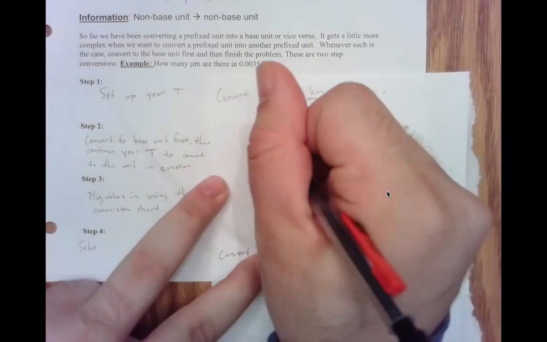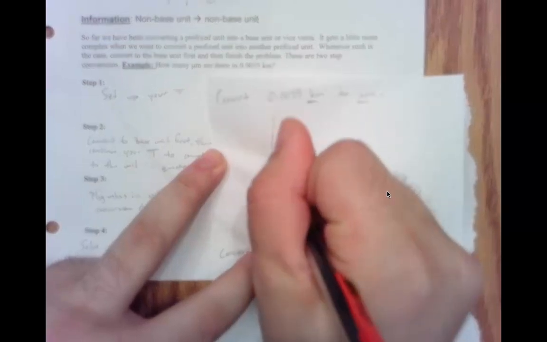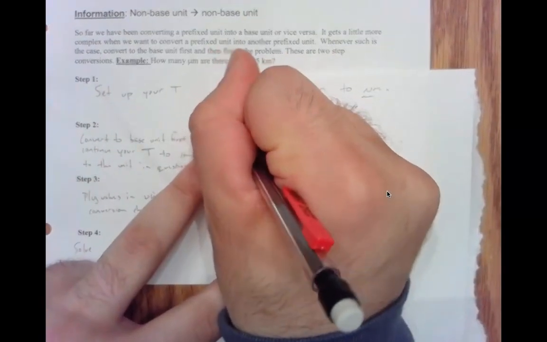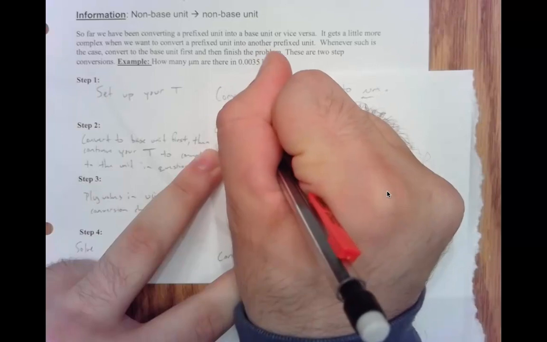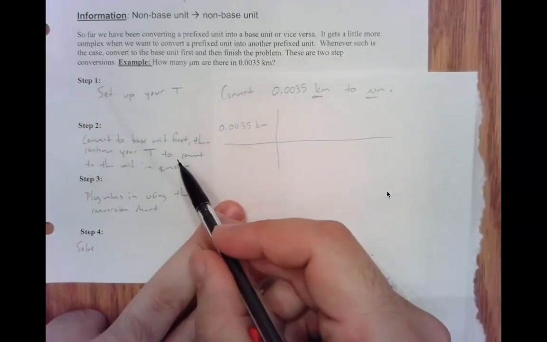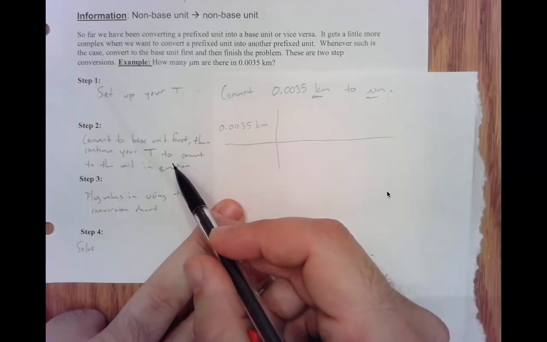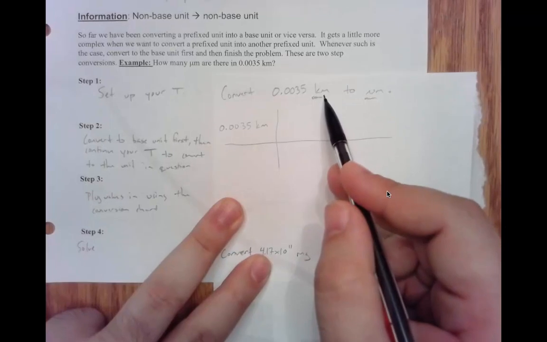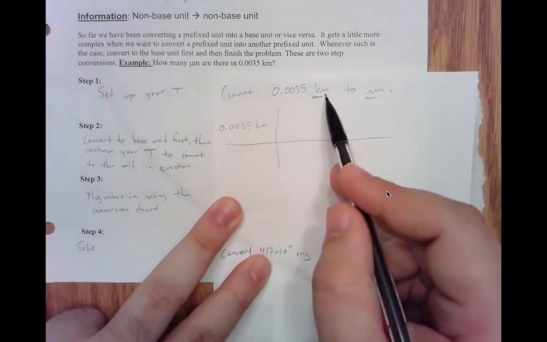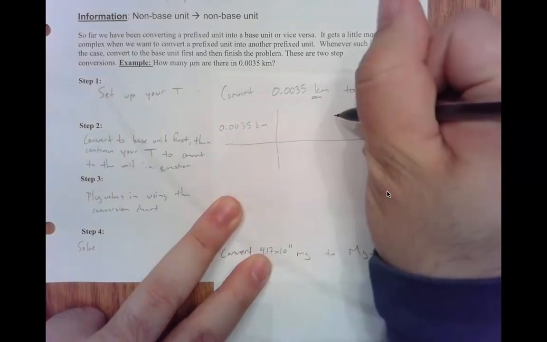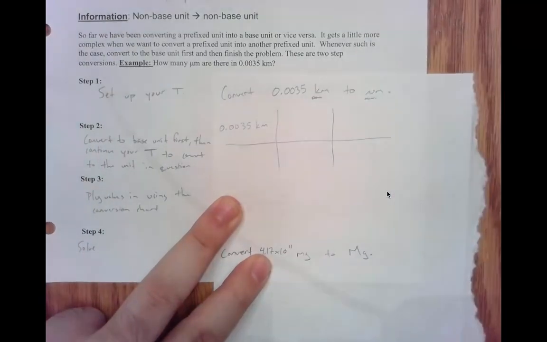So again, it starts off the same way. We start by setting up our T, and then we put what we want to convert in the top left corner. In this case, it's 0.0035 kilometers. Next, the second step is to convert to our base unit first, and then we continue our T to convert to the unit in question. So in this problem, the base unit is meters. The reason why it's meters is because it's the symbol that comes after the prefix. So we'll start by converting to meters.